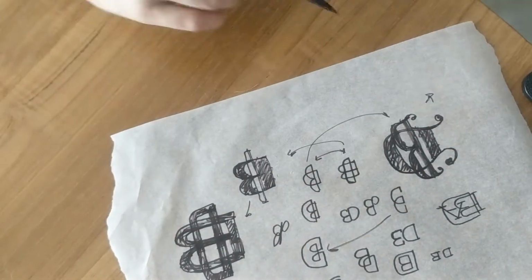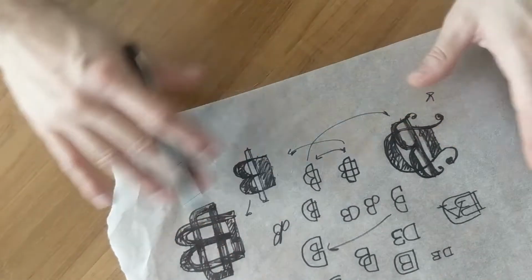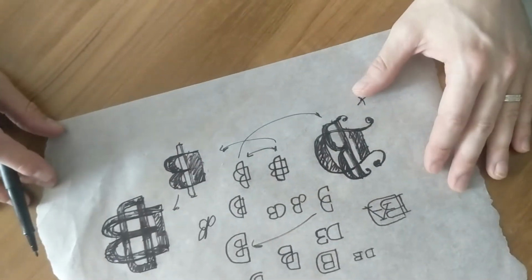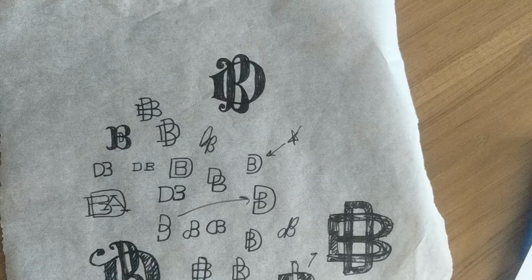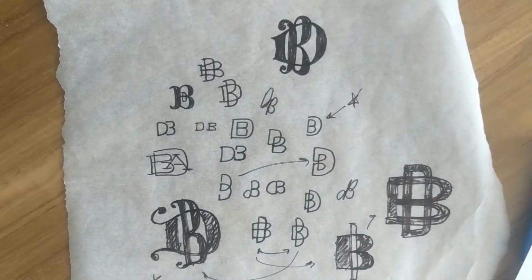And so we have a couple of these explorations here, and just continue to do this. Maybe do this for the next 5 minutes and just explore with your initials. So the next step, once you've done some sketches in here, is we're going to come in here and draw a guide.